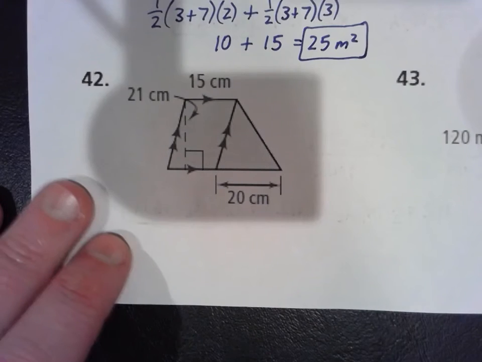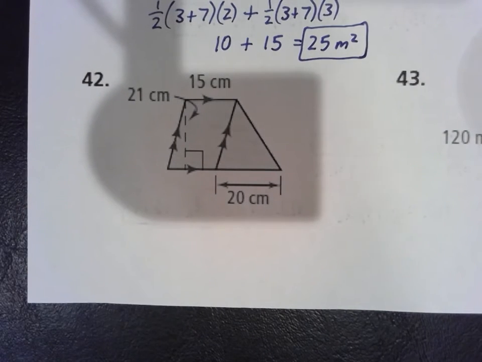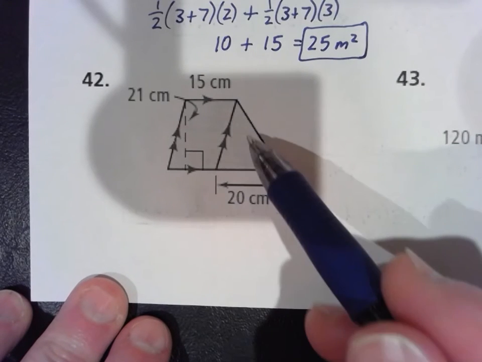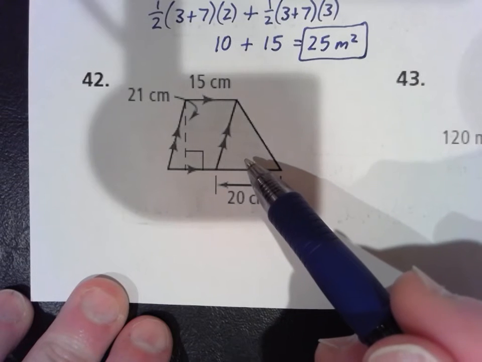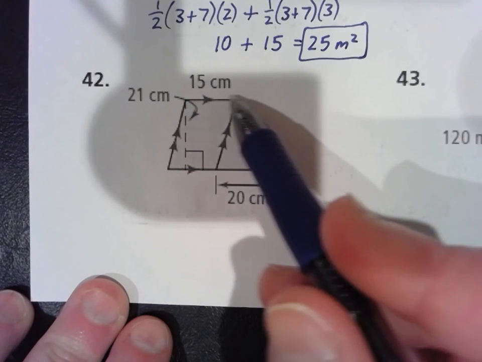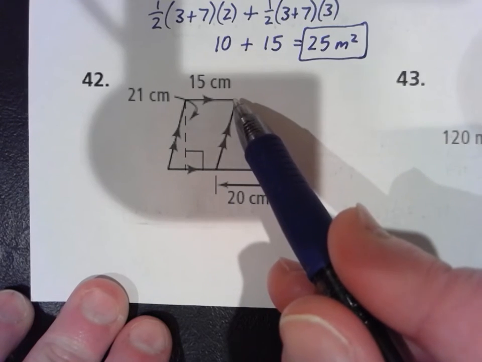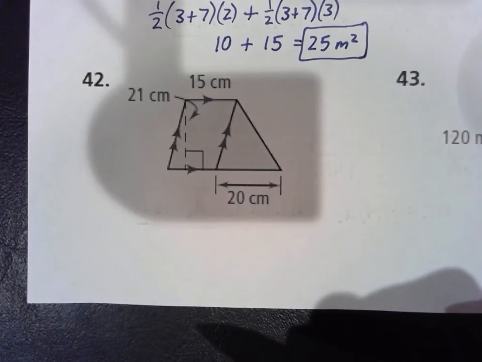The last one on the left column, how do you see this one? What kind of diagram do you see? I see a parallelogram plus a triangle. That would be one approach. If I look at the whole shape, well, these two sides are parallel, so it's a trapezoid. The whole thing is a trapezoid.